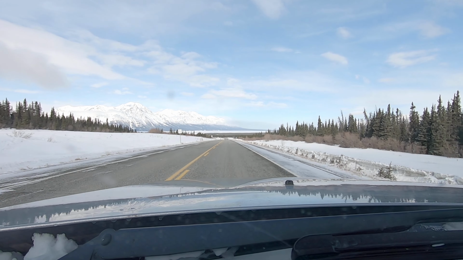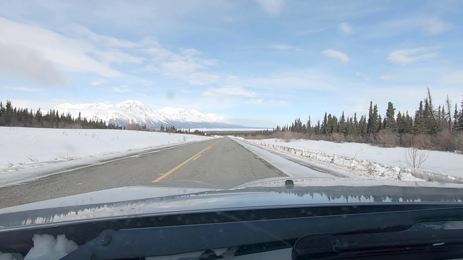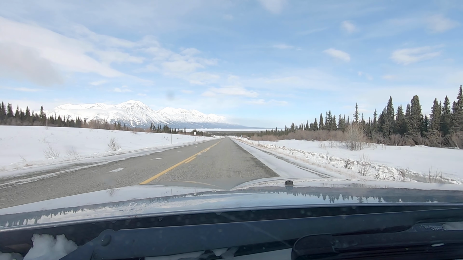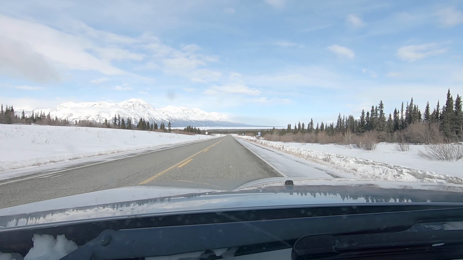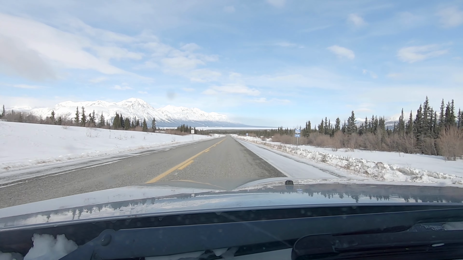Now, the Alaska Highway is amazing. It has some spectacular mountain views, and it just goes through miles and miles of untouched wilderness with endless pine forests, snow everywhere. It was a pretty amazing drive.